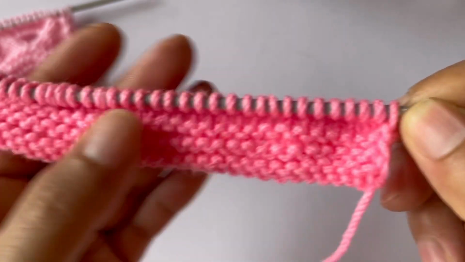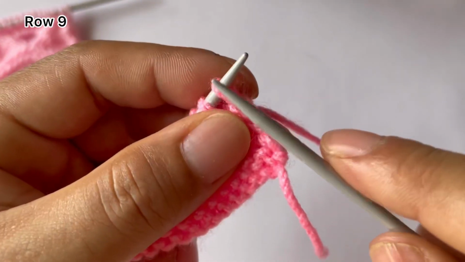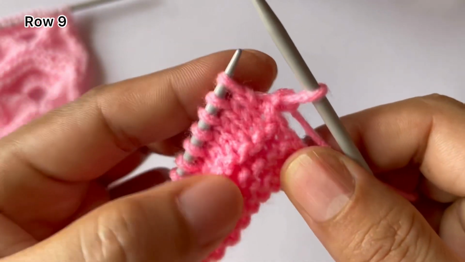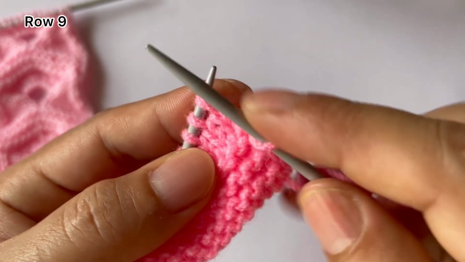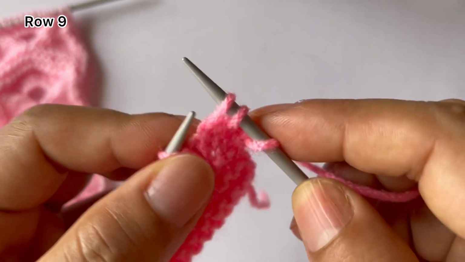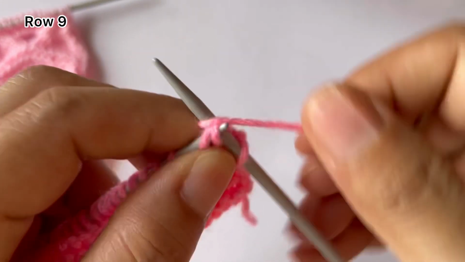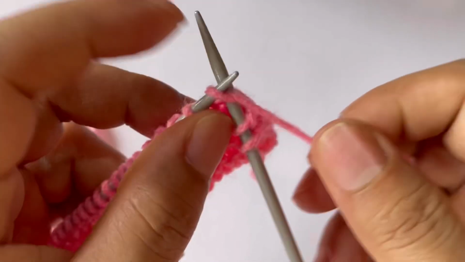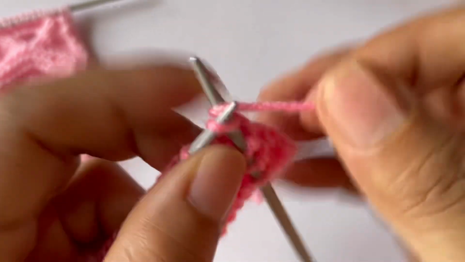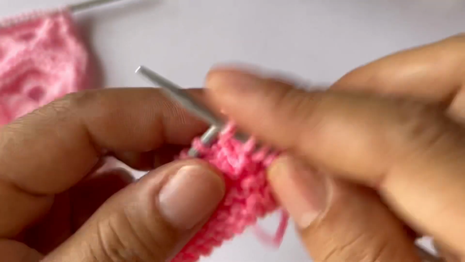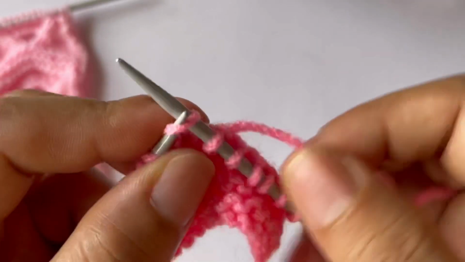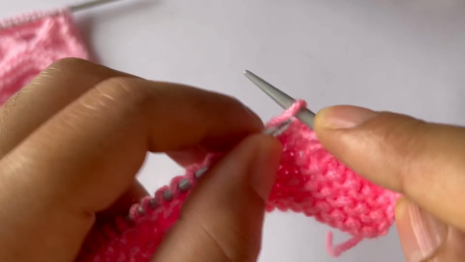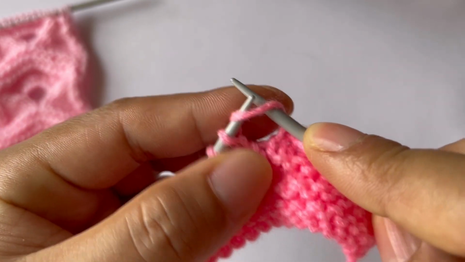Row 9. For row 9, knit your edge stitch through the back loop and then start the repeat from here. For the repeat pattern, SSK means slip 1 knit twice, slip 2 knit twice, and knit these two together through the back loop. SSK, and then knit 5, 1 2 3 4 5, knit 5.